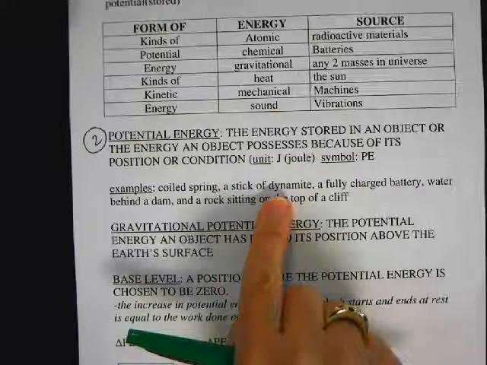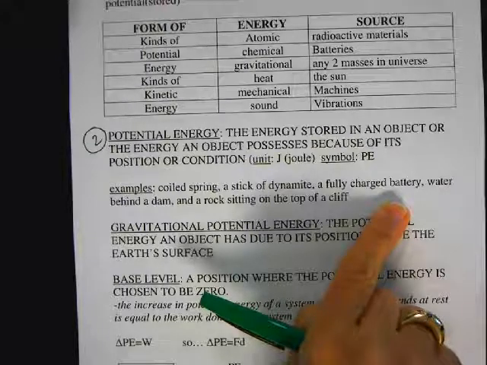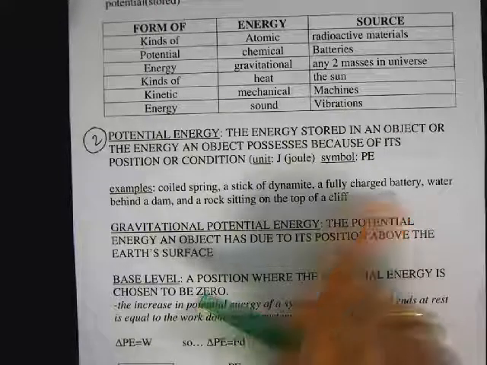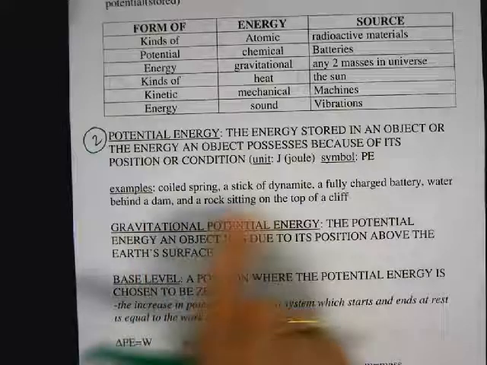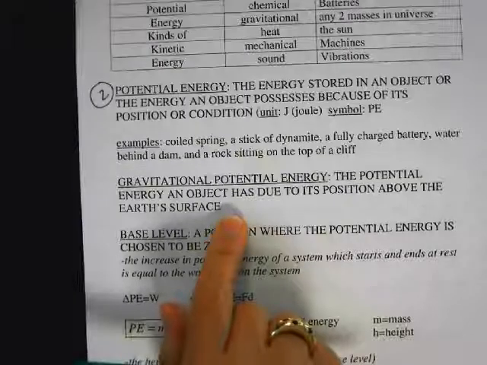A stick of dynamite, so that energy is stored in that stick of dynamite. A fully charged battery, so the battery can then make a toy move, like the lab that we did earlier in the year with the little battery-operated cars. Water behind a dam, a rock sitting on top of a cliff. So first we're going to talk about gravitational potential energy.